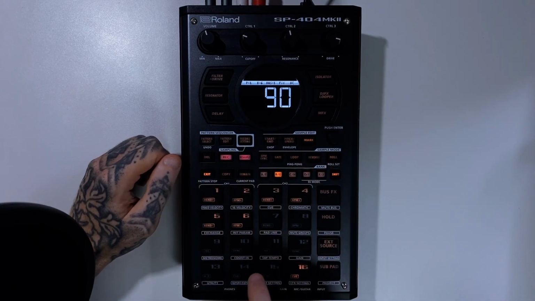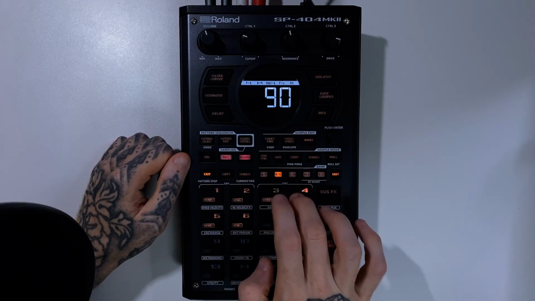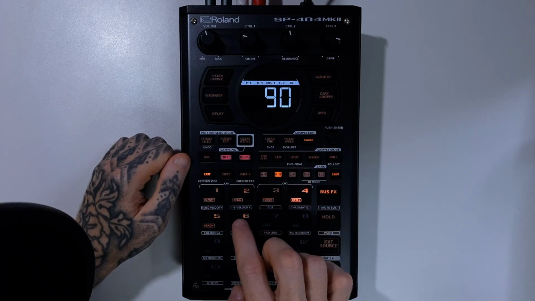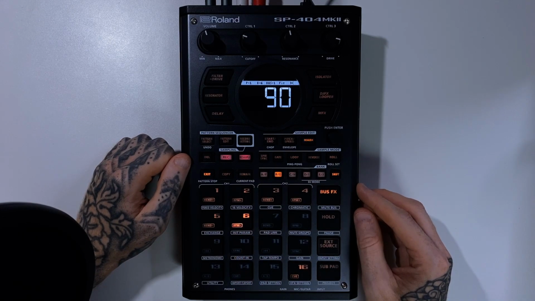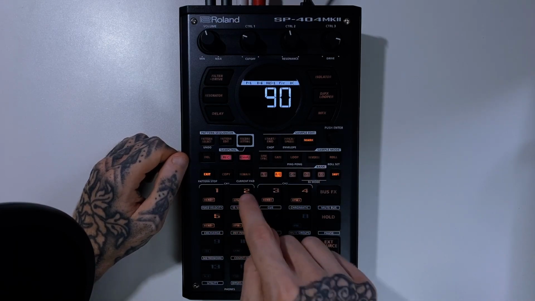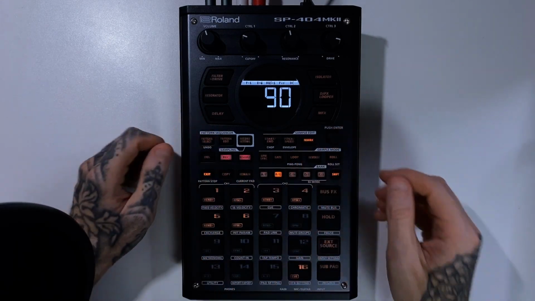Now let's take a listen to the samples. They now act exactly as we want them to, they don't overlap, and we can play these along with our beat and just do something really fun with it.